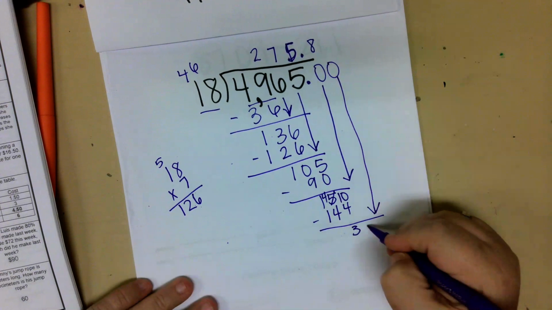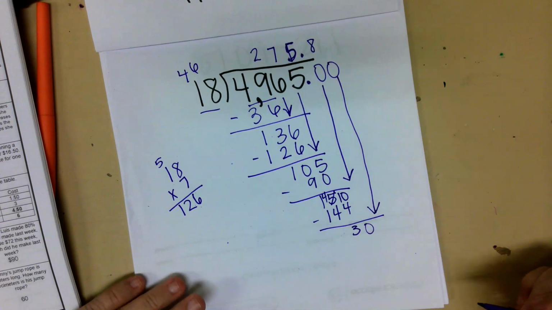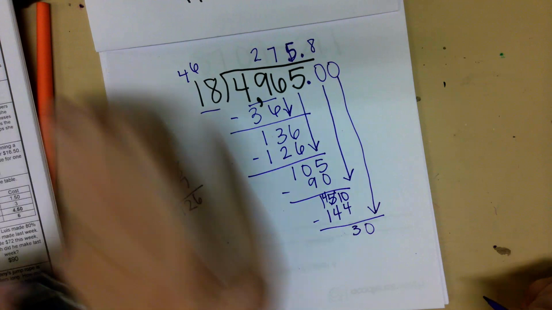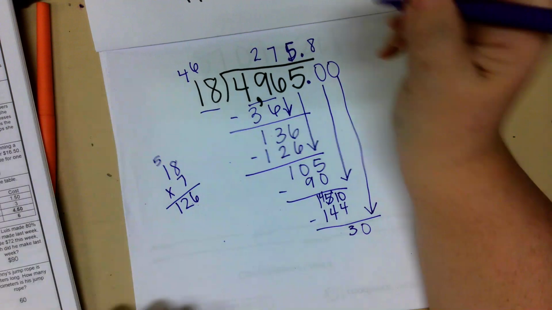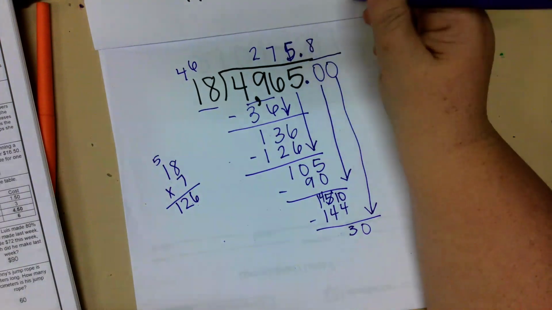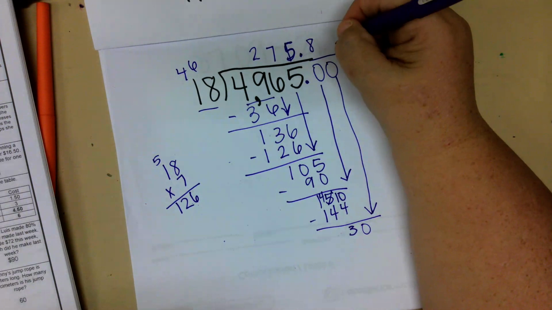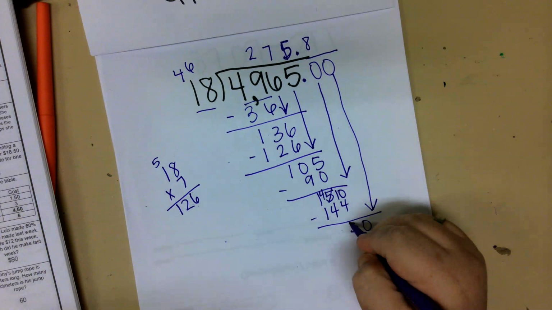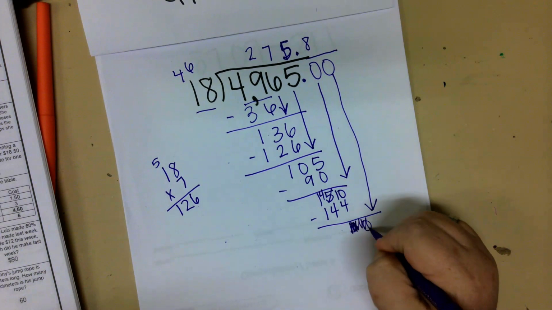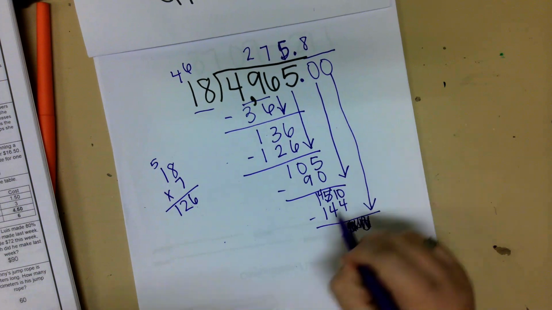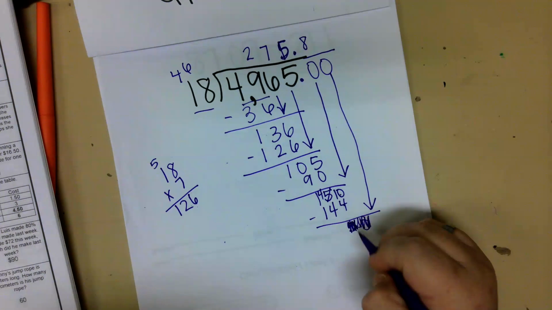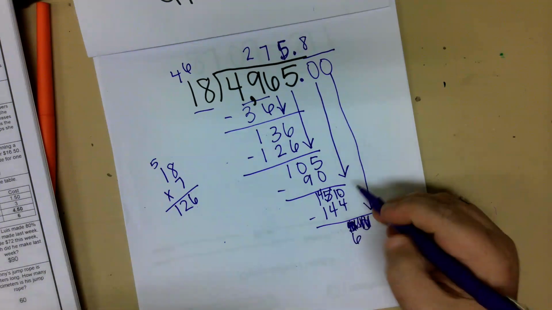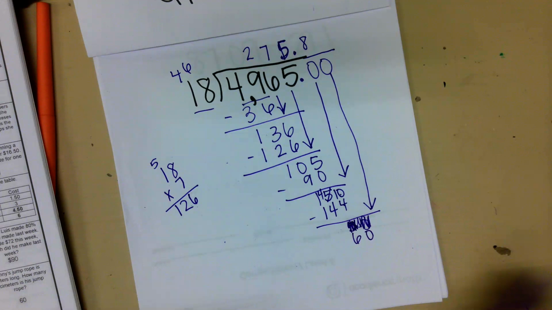Okay, so let's do another 30. 18 will go into 30. How many times? Just one time, right? Oh, I think I messed something up here. I did. Oh, gracious. Not my best problem, is it? 10 minus 4 is 6. And then pull that 0 down.